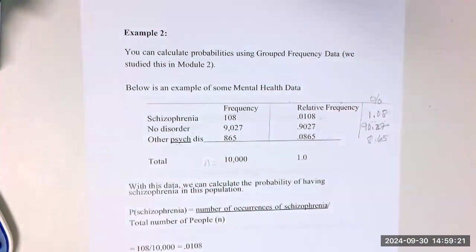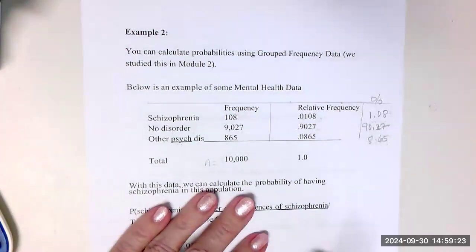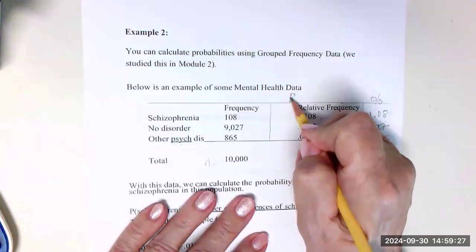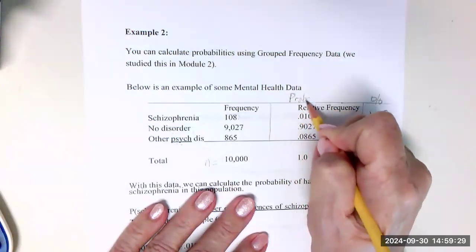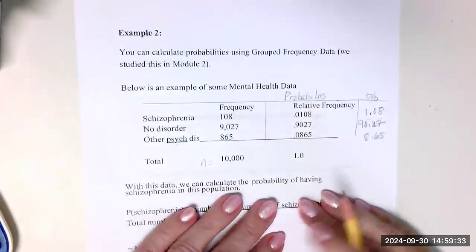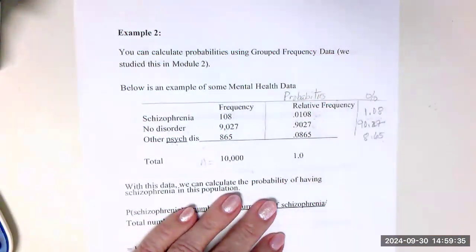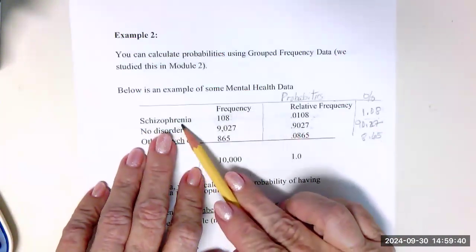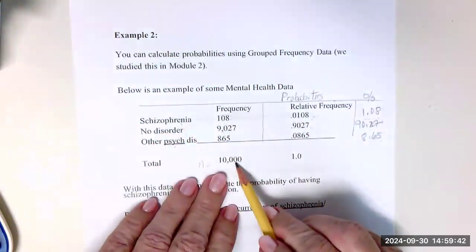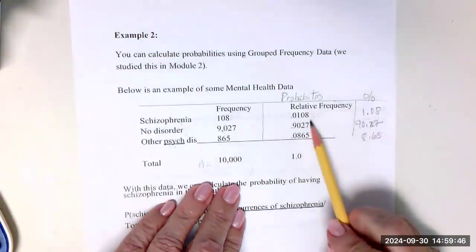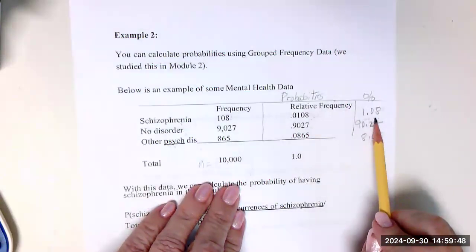Okay, so here's the thing about this data. These relative frequencies are probabilities. So I can say the probability that you have schizophrenia in this population, where this huge sample comes from, is a little tiny bit more than 1%.